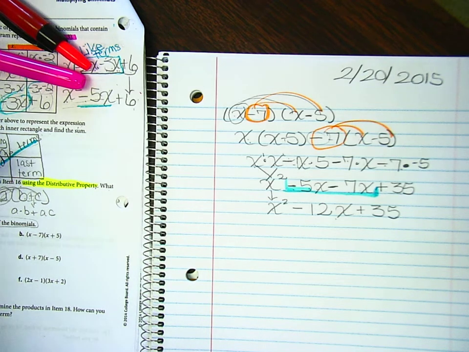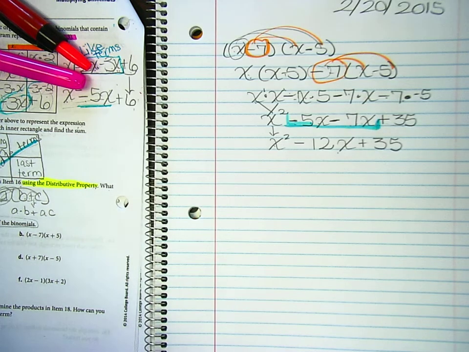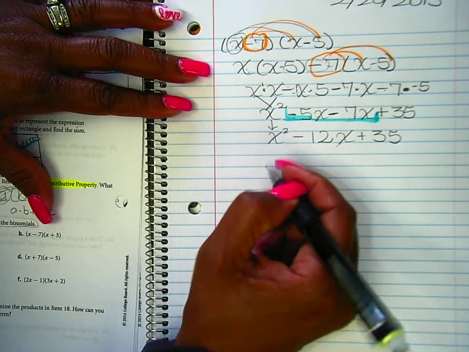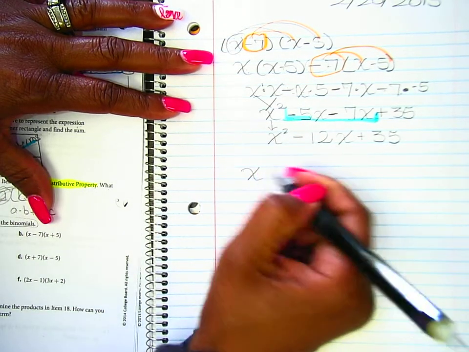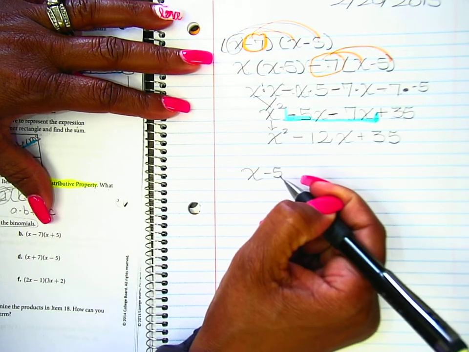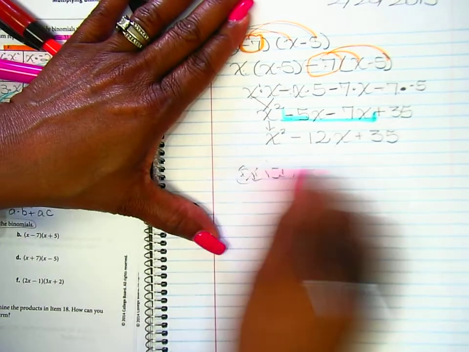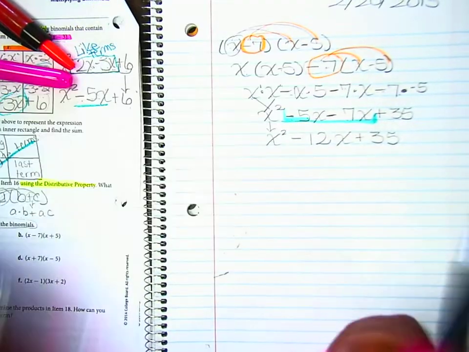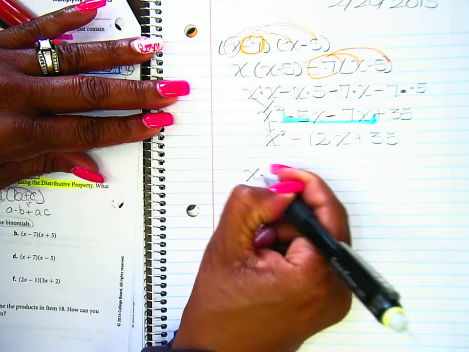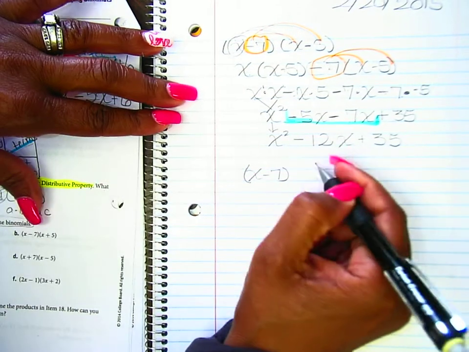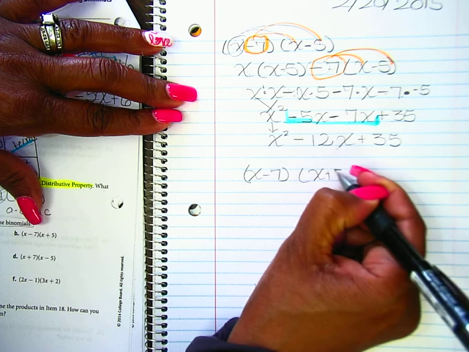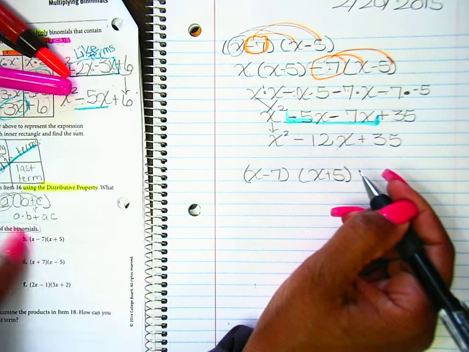Now, let's try another one. Let's do x minus 7 for the first one. Let's change the second factor to x plus 5.